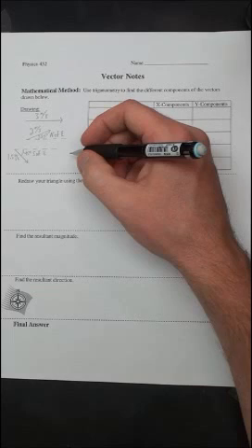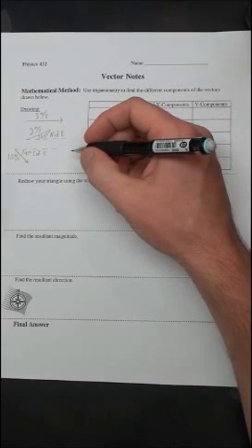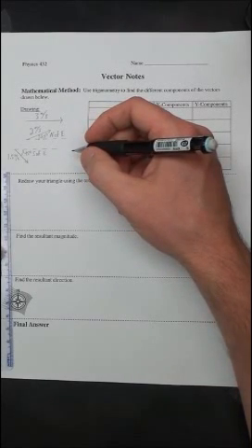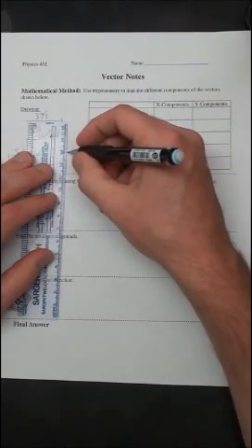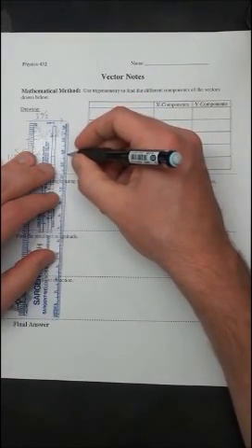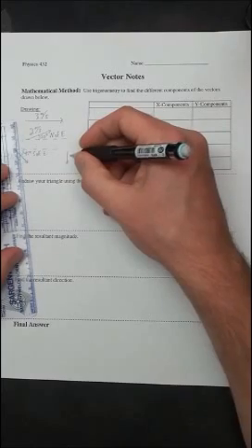Then the fourth vector, it should be another easy one to draw, 1 meter per second straight south. There we go, 1 meter per second due south.